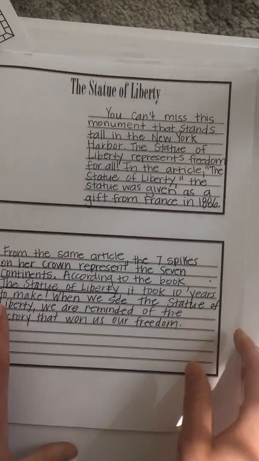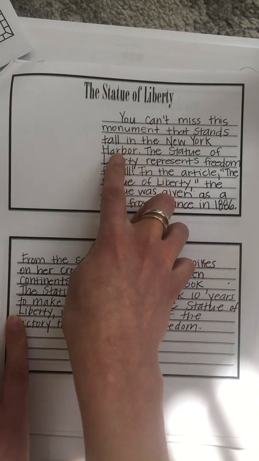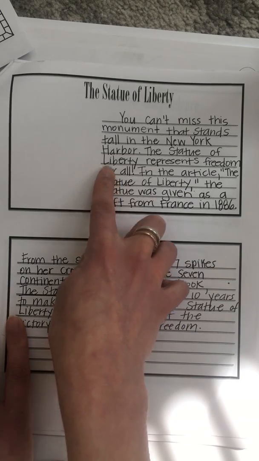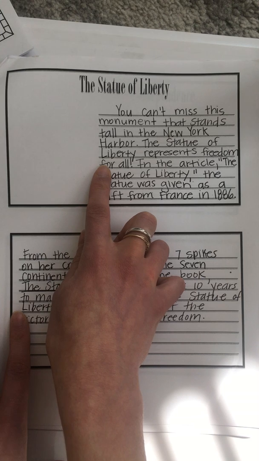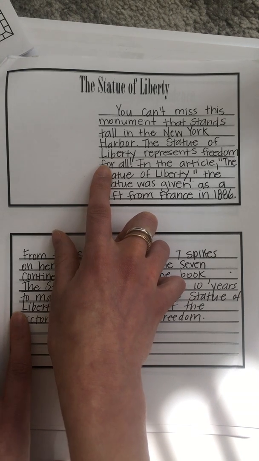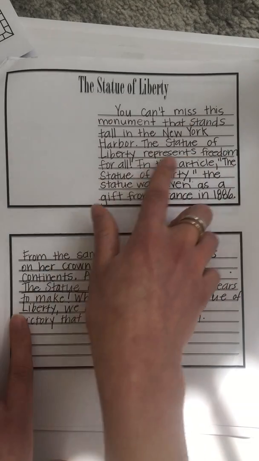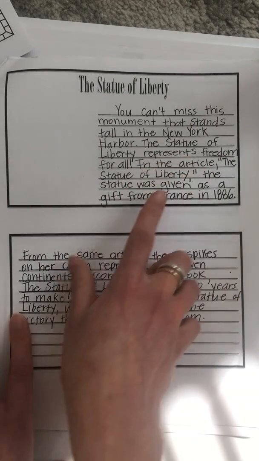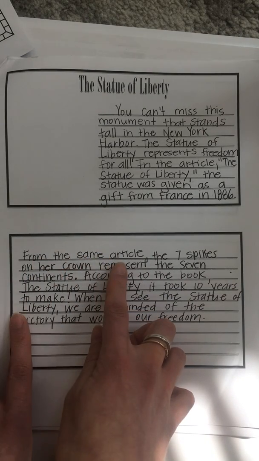So if we looked back at our previous pages, which you all have, I have "You can't miss this monument that stands tall in the New York harbor. The Statue of Liberty represents freedom for all." I have my topic sentence, which I'm trying to make more exciting, not just I'm going to tell you about the Statue of Liberty. Try and be more creative than that. Make sure you cite from the same article or from the video, okay?